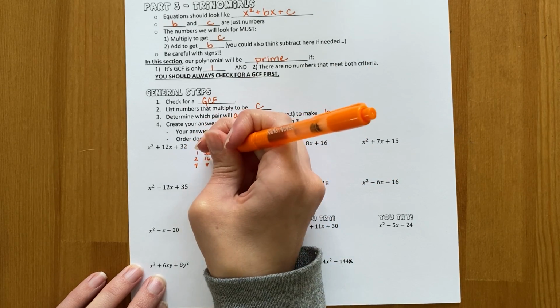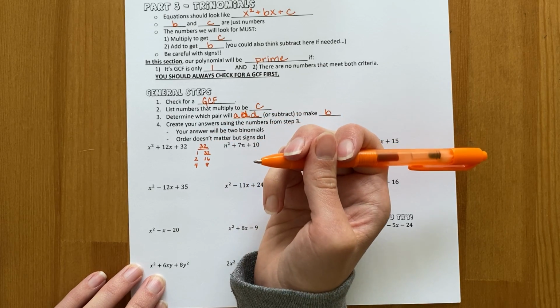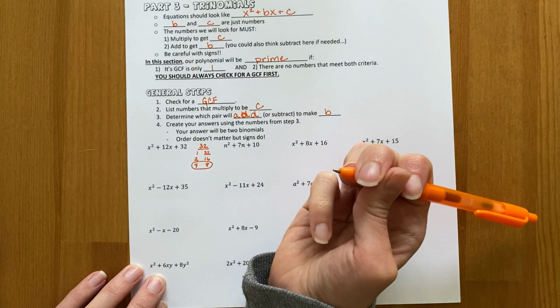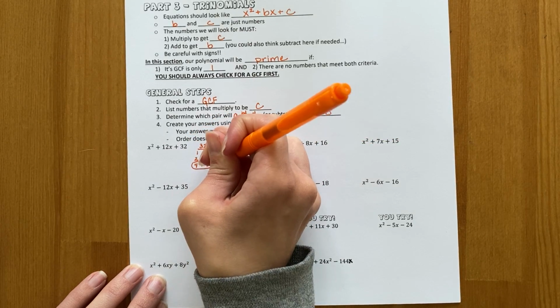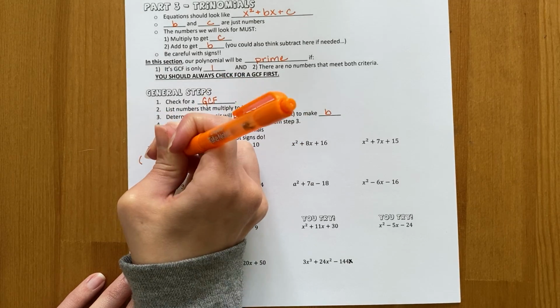Okay, so I have 1 plus 32 is too big, it would make 33. 2 plus 16 would make 18, also too big. But here's the winner, 4 plus 8 also makes 12. Okay, so I'm gonna use 4 and 8 as part of my answer.